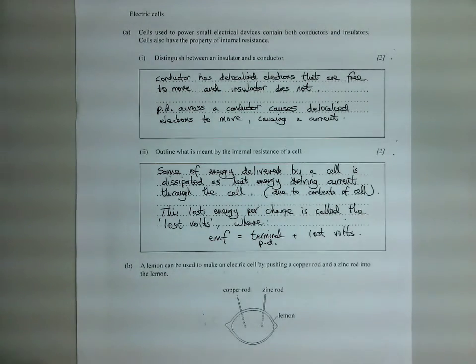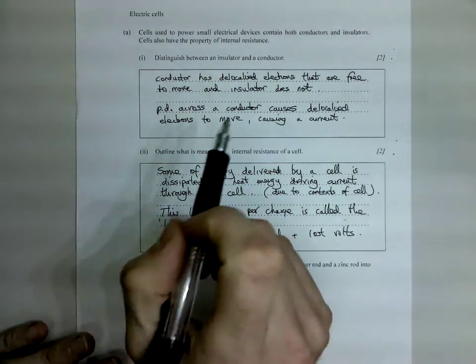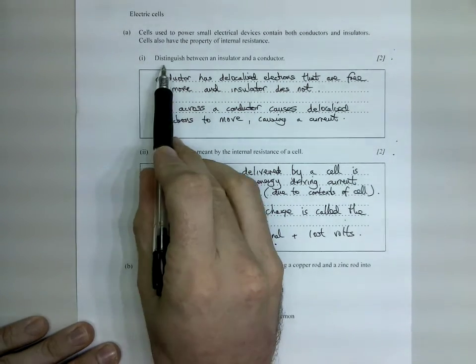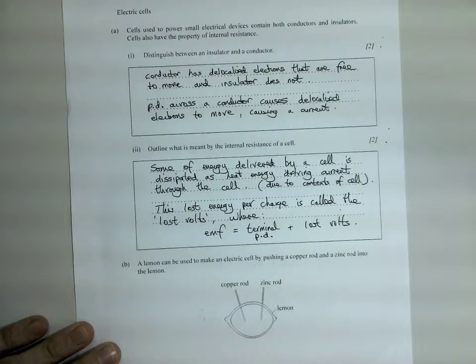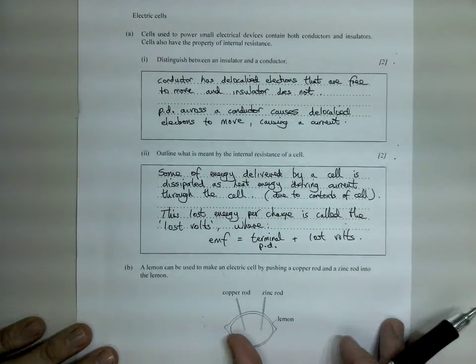So this question's on electric cells. It's quite a long question, so we'll go through it in stages. So the first bit, a description question, asks you to distinguish between an insulator and a conductor. And so there are 2 marking points here.